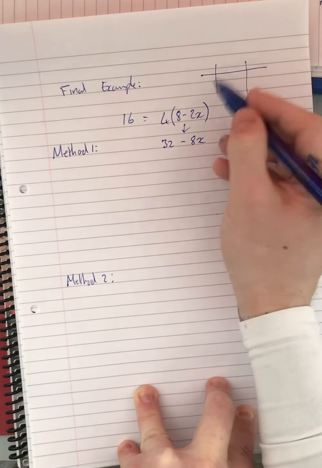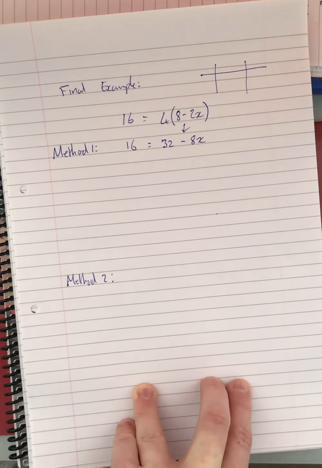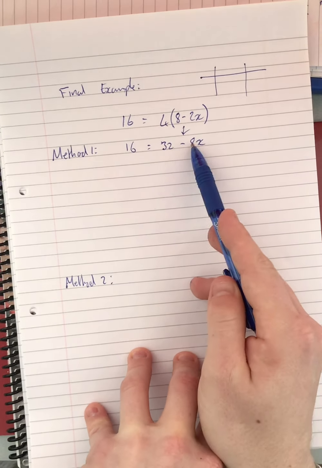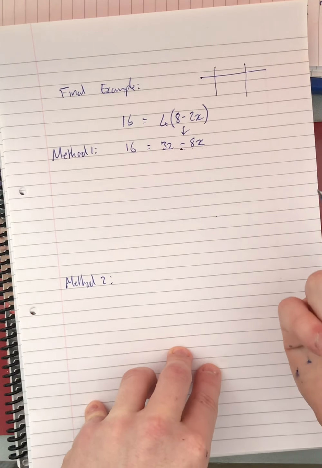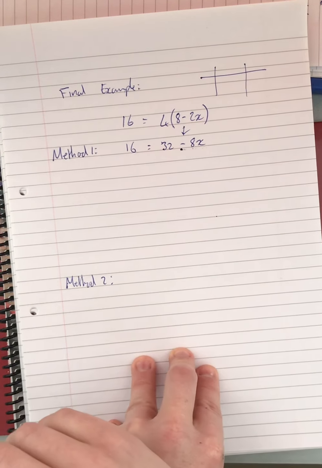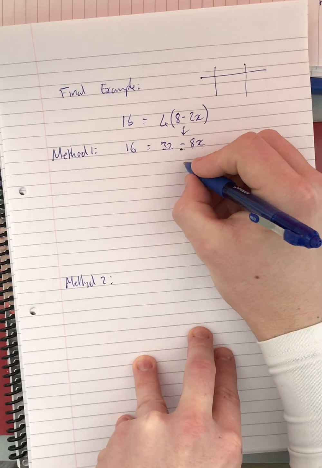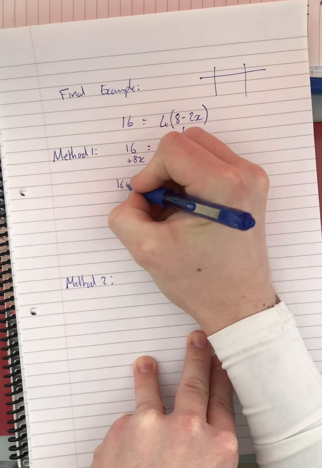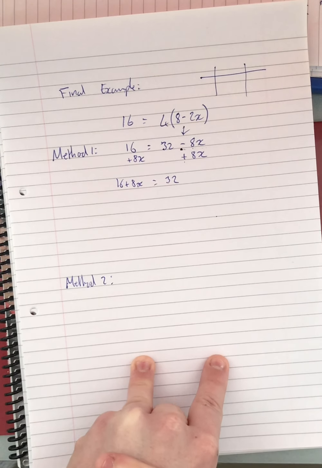I don't need to, but if you guys need to do that to make sure you're getting it right, then please do. Now, there was a question similar to this in the previous lesson, and some of you made little mistakes because of this. Now, my personal preference, when there is a negative amount of x, is to always add that amount of x to both sides. Okay, so let's add 8x to both sides. We're going to get 16 plus 8x on this side of the equation, and we're going to get 32 on this side of the equation.